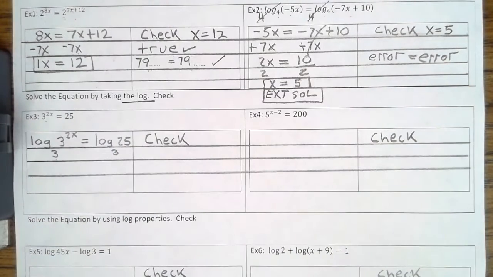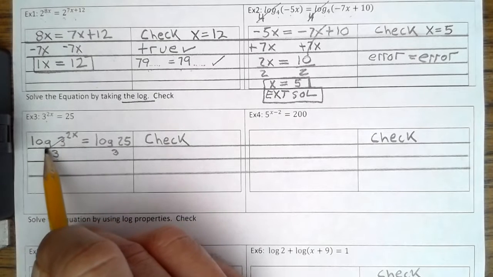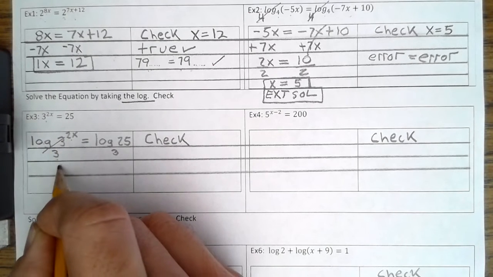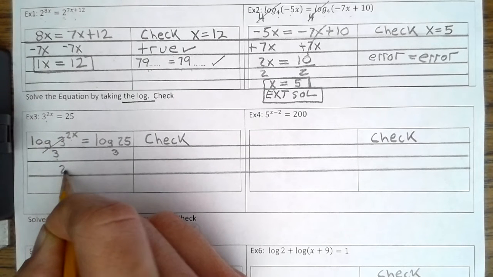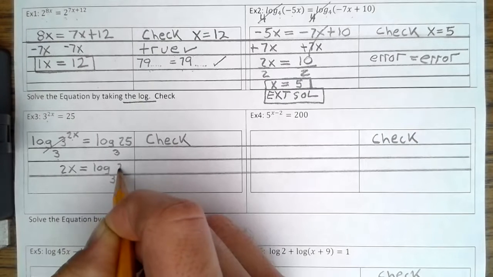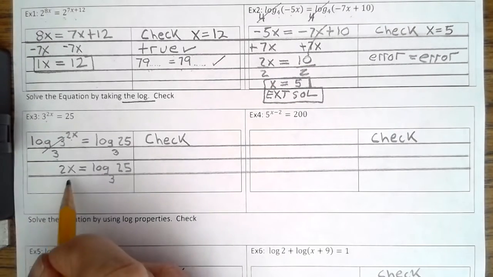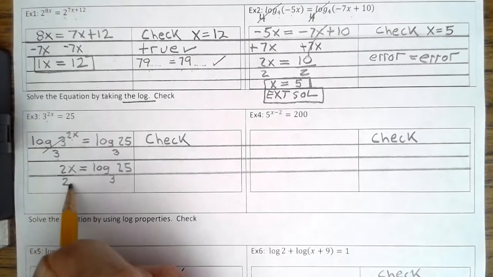Now, the reason we did that is because the log base 3 of 3 becomes 1, and you're left with the exponent. So we can say that 2x equals log base 3 of 25. Now we're going to divide both sides by 2.